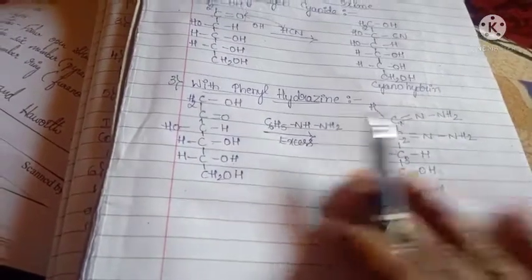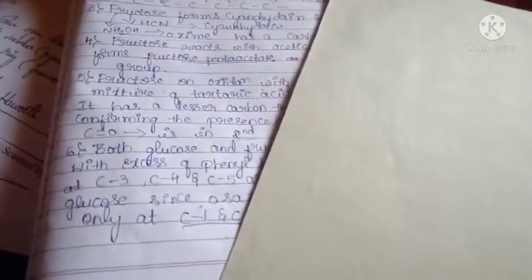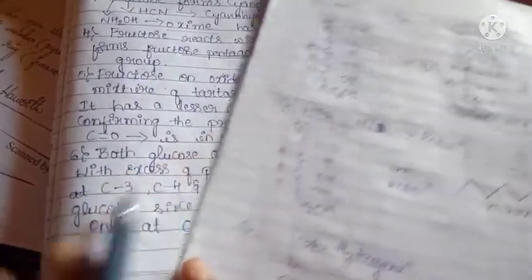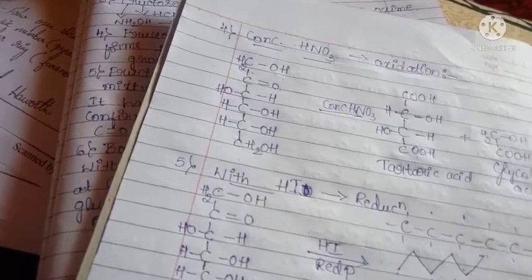This is all about the reactions of fructose and structural elucidation. You have to compare it. Here, then, don't forget the acetic anhydride reaction. You have to know that in the place of the OH group, the acetyl group is attached.